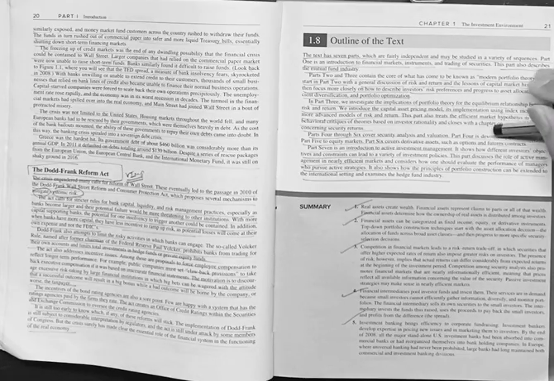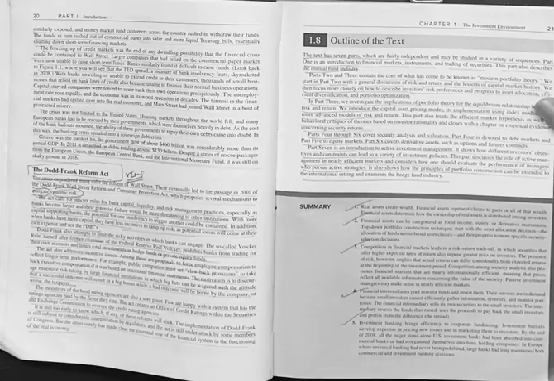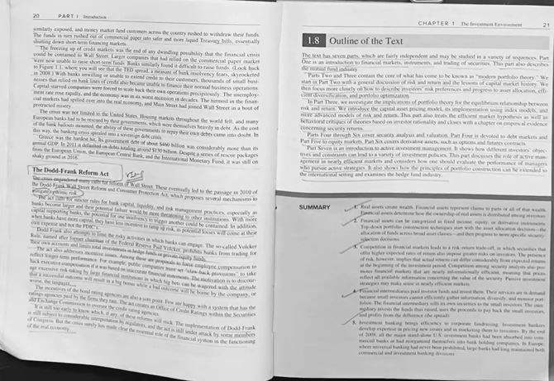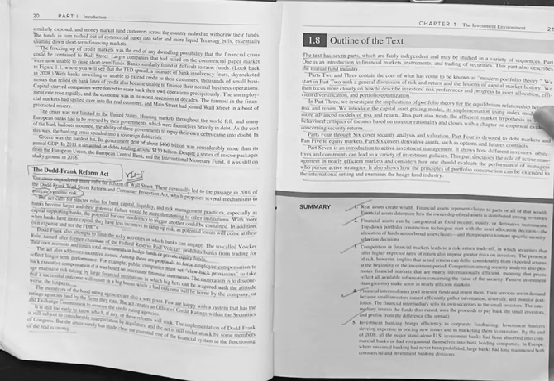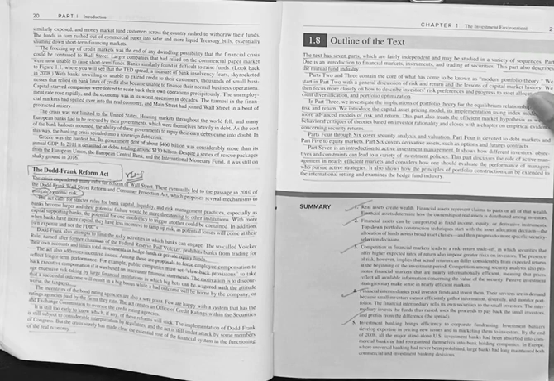The presence of risk, however, implies that actual returns can differ considerably from expected returns at the beginning of the investment period. Competition among security analysts also promotes financial markets that are nearly informationally efficient, meaning that prices reflect all available information concerning the value of the security. Passive investment strategies may make sense in nearly efficient markets.